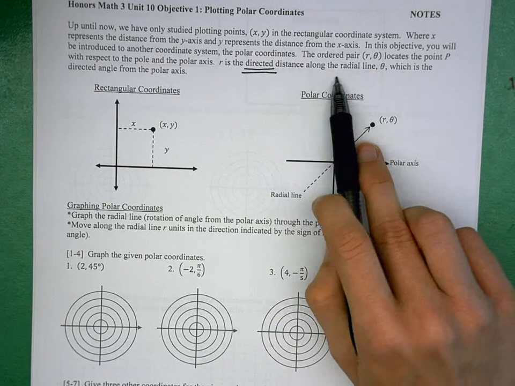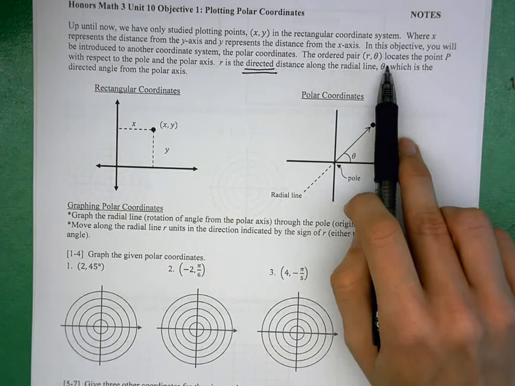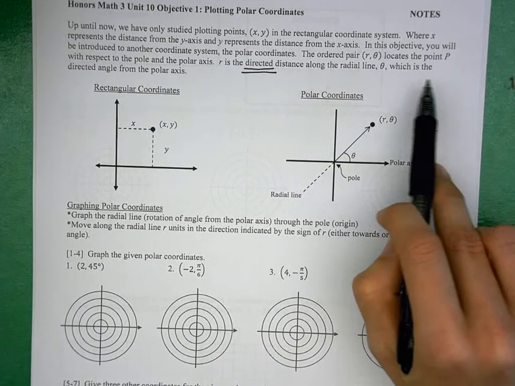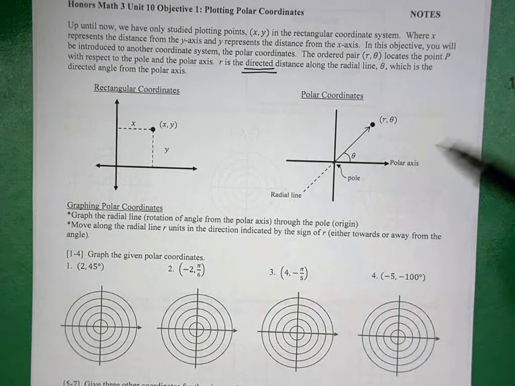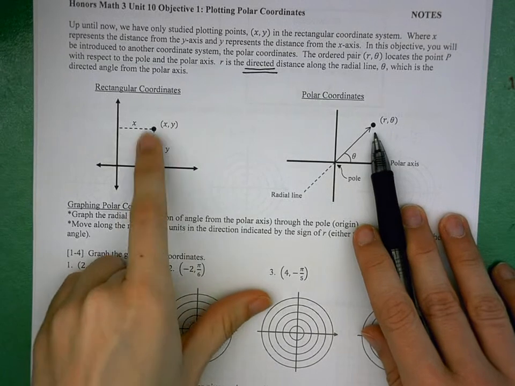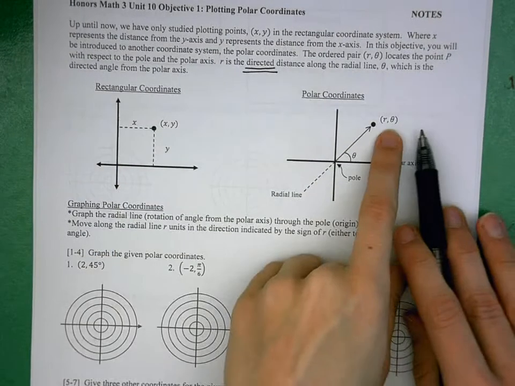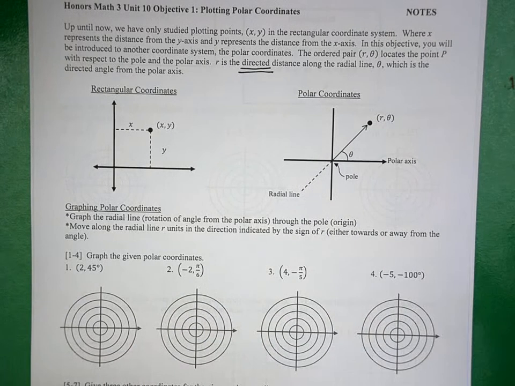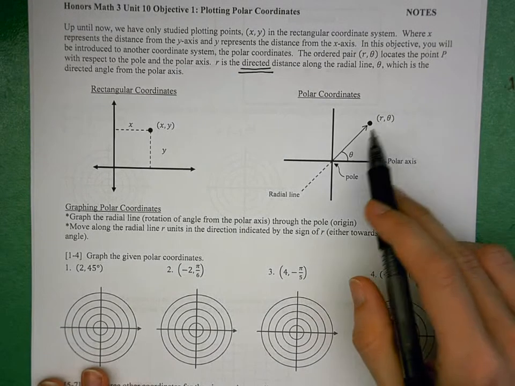And you're moving along a radial line, which is the theta, which will always be the second value in your polar coordinate. It's the directed angle from the polar axis. So again, you see that modeled here. (r, theta) is this point, just like (x, y) would be the point if we were graphing in rectangular. Theta is some measure, so pi over 4, pi over 6, pi over 3, 2 pi over 3, negative 3 pi over 4, whatever the angle is, you go that distance, just like we've been looking at for the last several units.